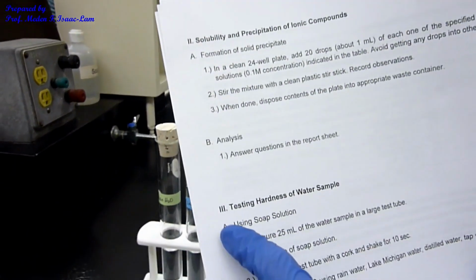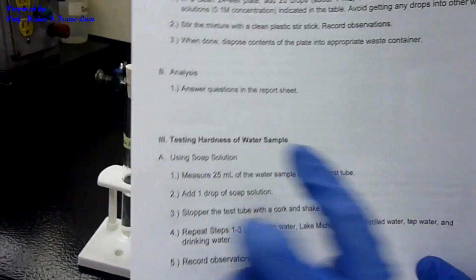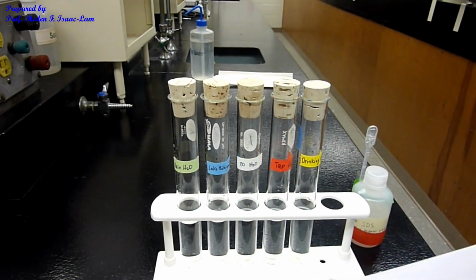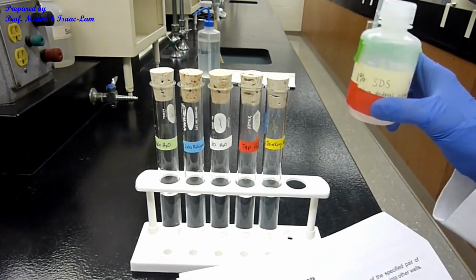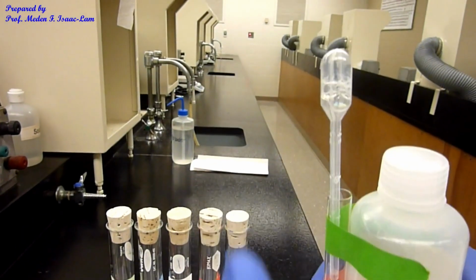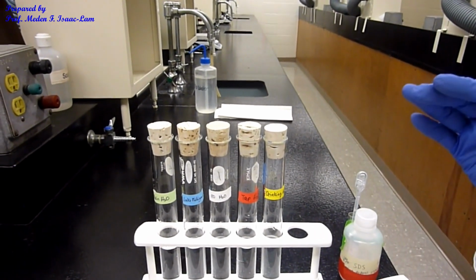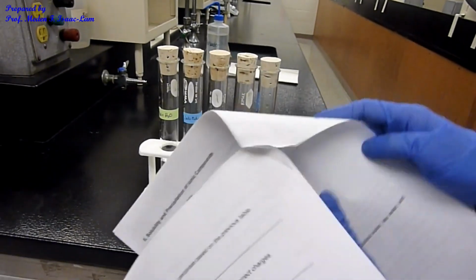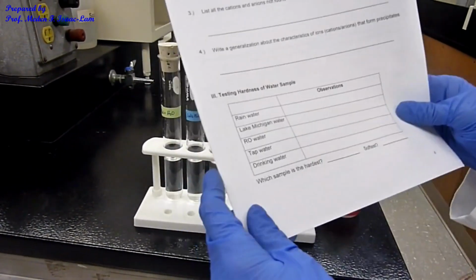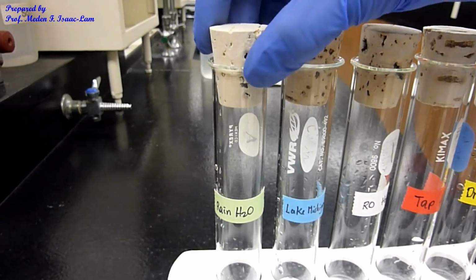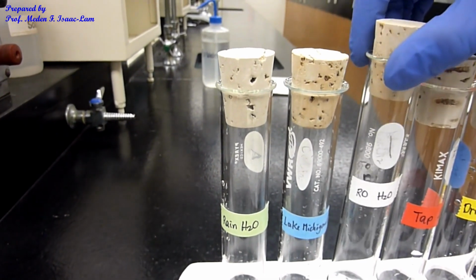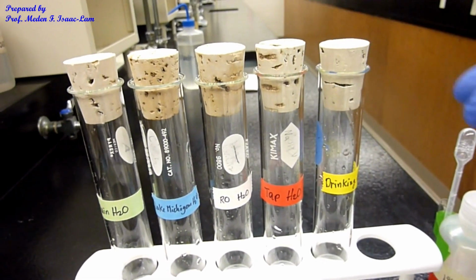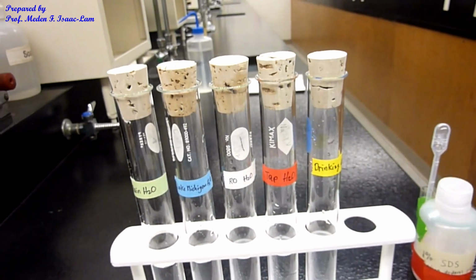Part 3 is testing hardness of water sample using soap solution. So the procedure is I put 25 ml each of the water samples, and then I'm gonna add a drop of a soap solution. So you can see actually it has some bubble suds, and then we're gonna shake it and see and make a comparison, right? And we're filling up this table. Okay, so I have 5 samples: rainwater, Lake Michigan water, RO water. RO is reverse osmosis water, tap water, drinking water from PNW 3rd floor, drinking water, the water fountain.